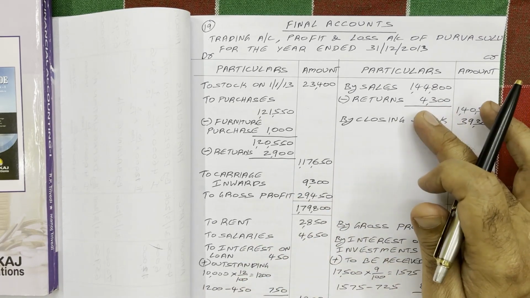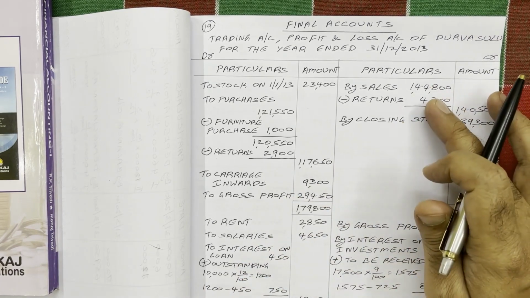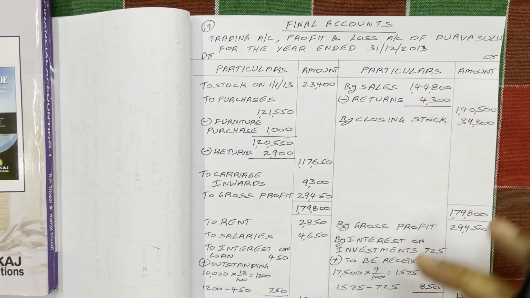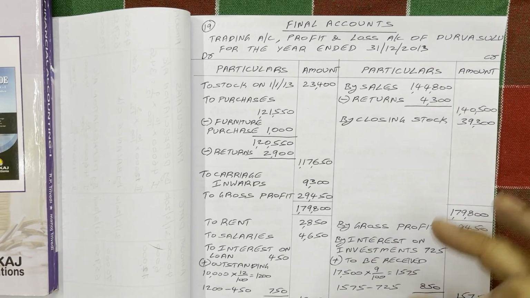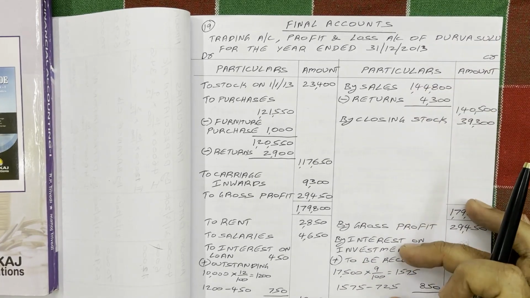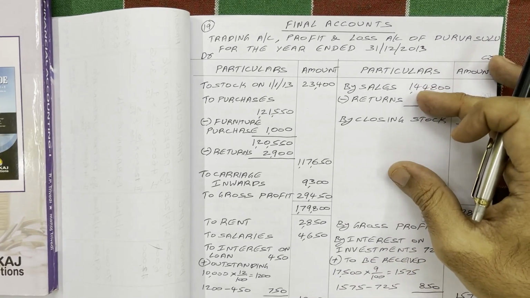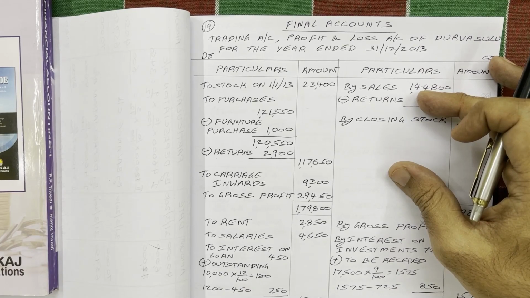Similarly, on the credit side of the trading account, we have to show incomes. In the P&L account, the credit side also shows incomes. So incomes are also of two types: direct incomes and indirect incomes. Direct income means what? The main income of the organization.